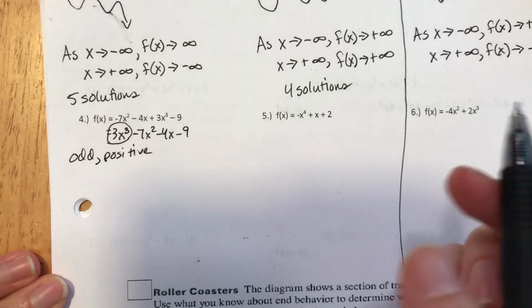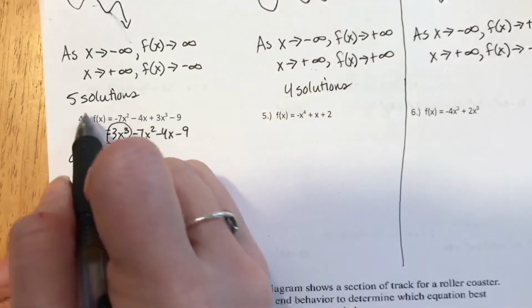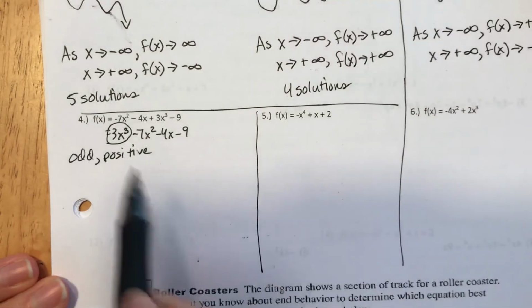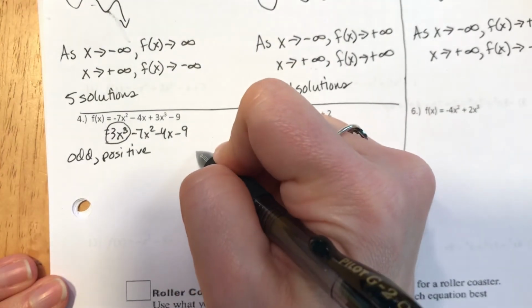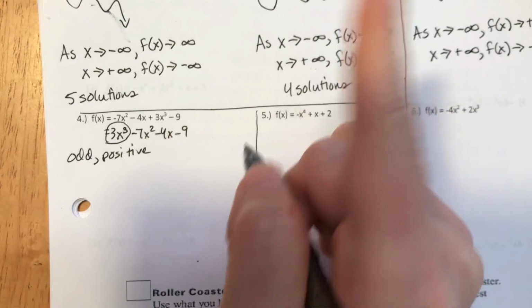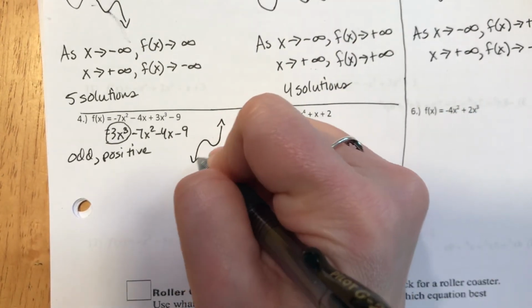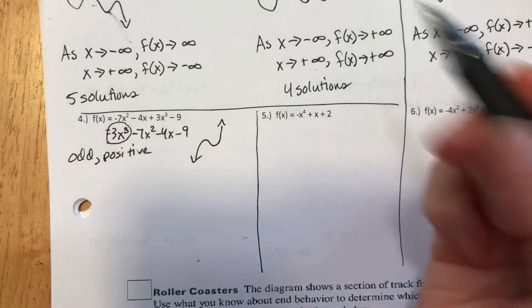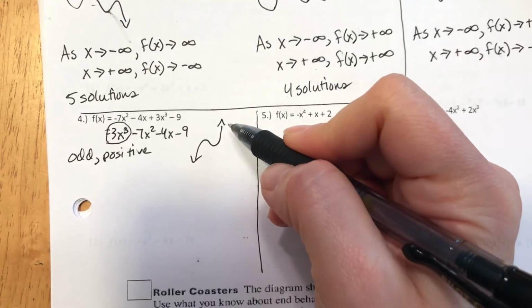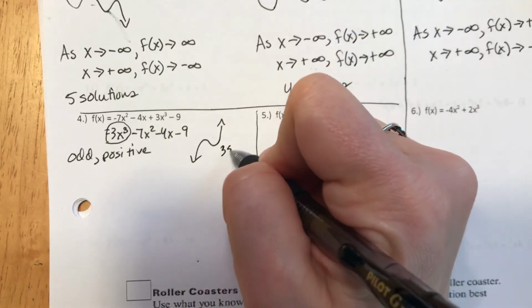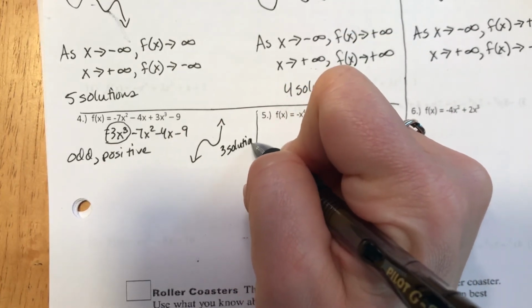So odd and positive means what's it going to look like? I'm just going to draw some lines here so I have space. All right, odd and positive means my graph's ends are going to point in different directions, but it's positive, so it's going to finish pointing up. And when we look at this, we have x to the 3, which means we have a total of 3 solutions.